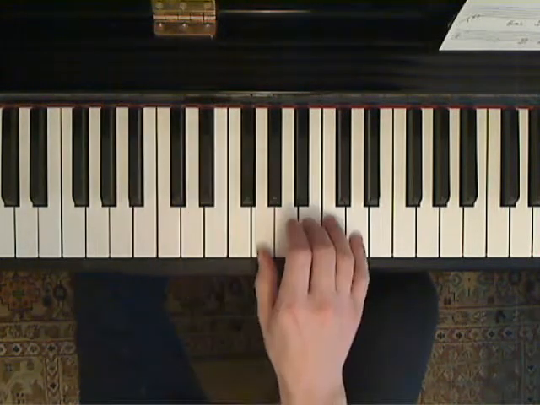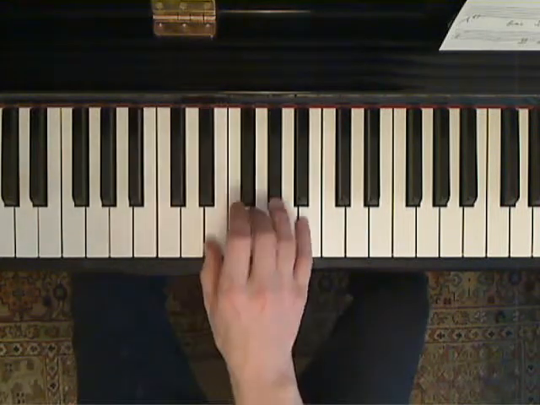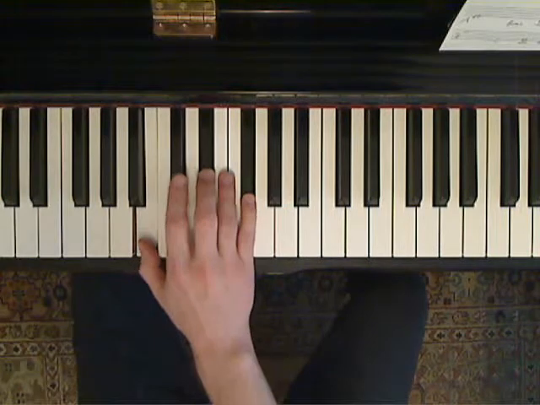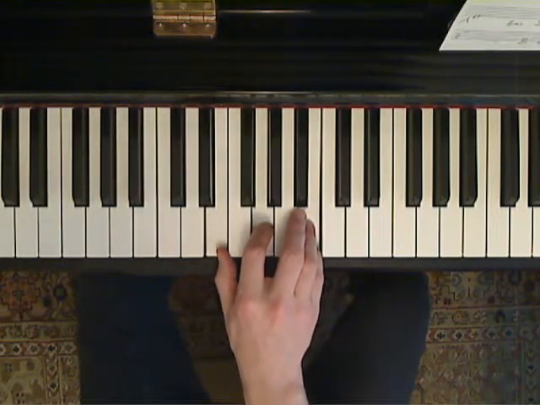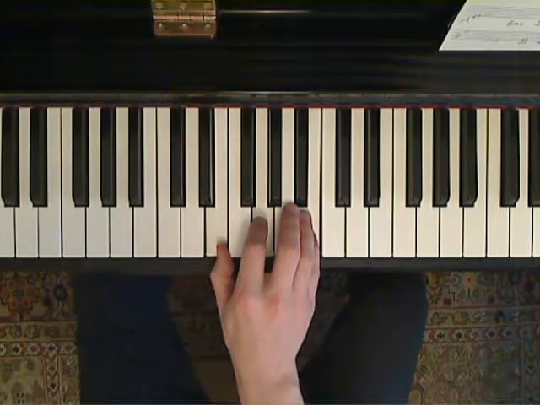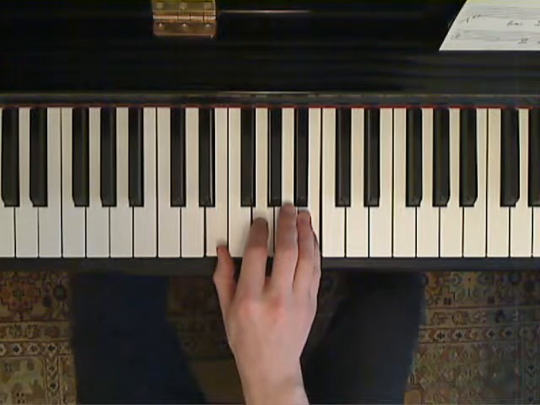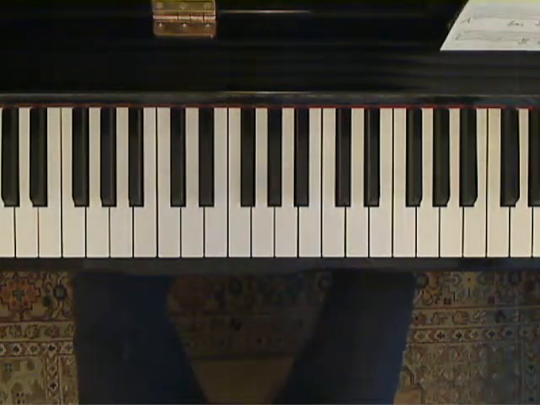So this is the second part of the sequence: G major, B major, E minor, E major. Okay, I think it is clear. Of course, this sequence is repeated twice again, as in the case of the first part. So this is the second sequence.